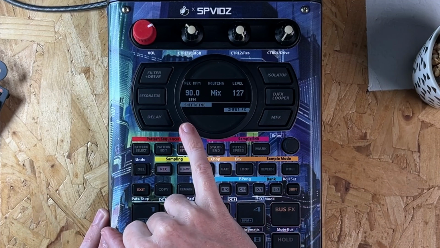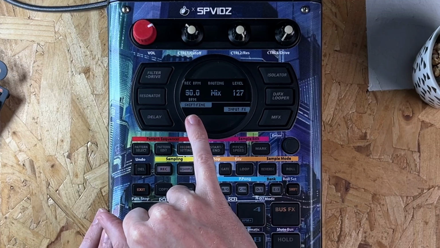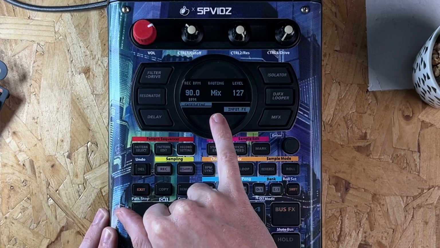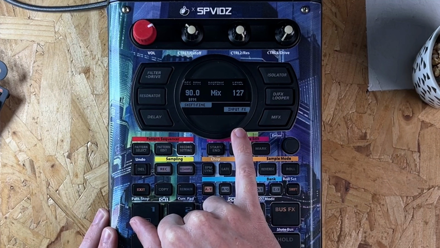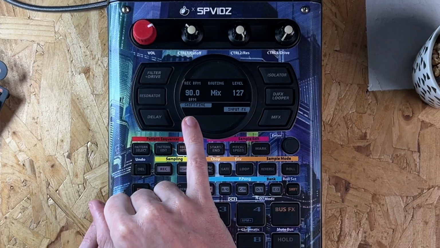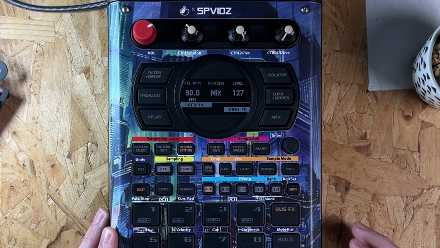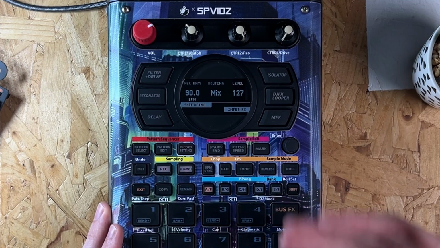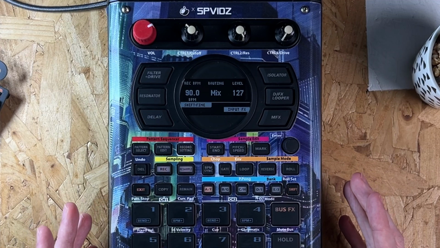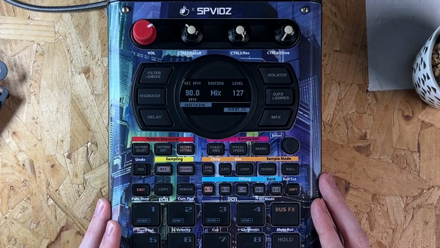So we've got Record BPM. You can see here it's set to 90 BPM, that's the default. We've got mixing information and the level as well, and input effects. We're going to ignore all that for now and just concentrate on this Record BPM. So you can see here, yeah, it's set to 90 BPM. So it's just going to slap on 90 BPM and say that's what the BPM is. Obviously, in most cases that's going to be incorrect.